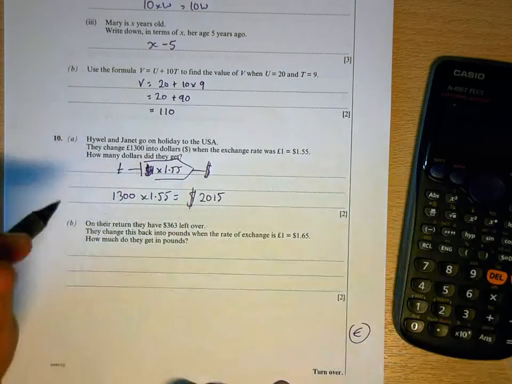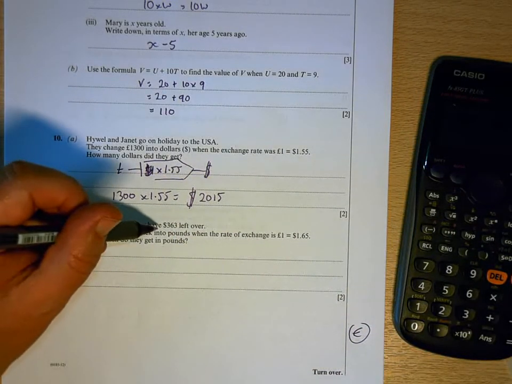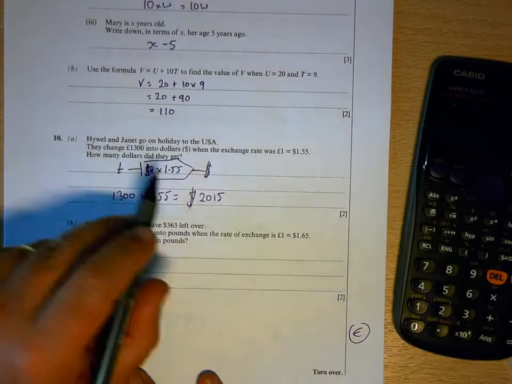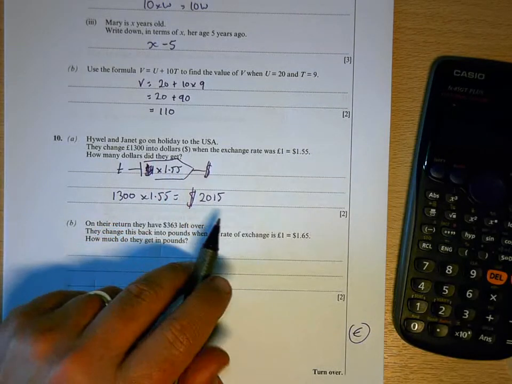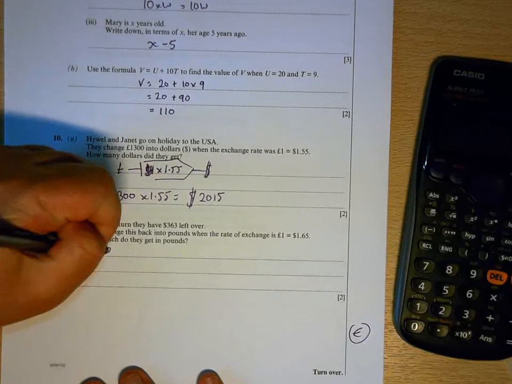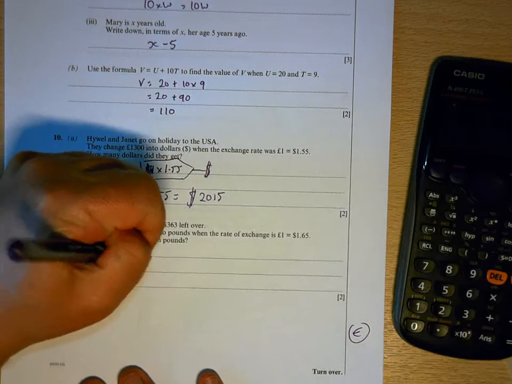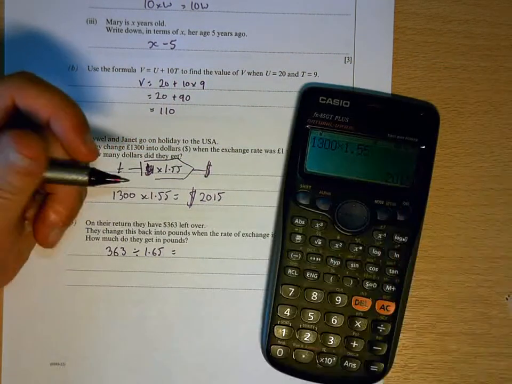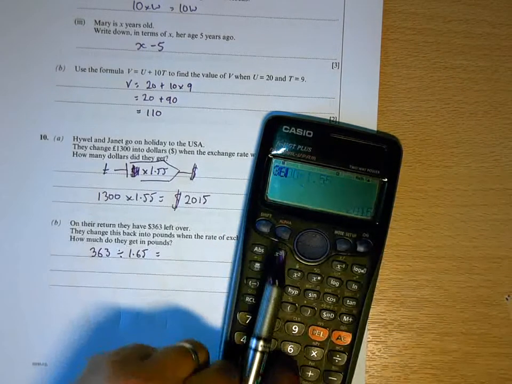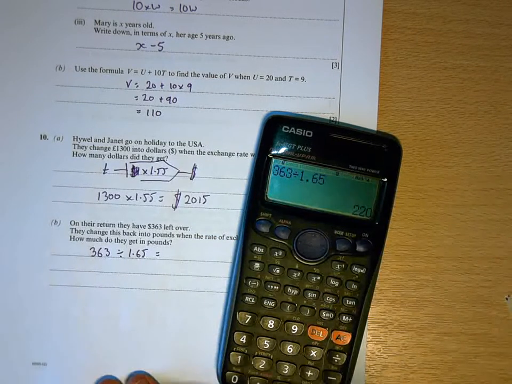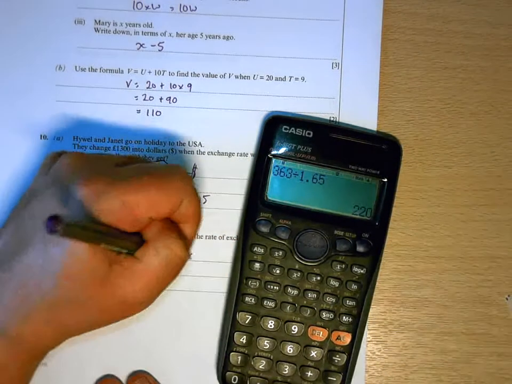In part B, on their return, they have $363 left over. They change this back into pounds when the rate of exchange is £1 is $1.65. So when you're going backwards, you're not going to multiply, you're going to divide, but the rate has changed. So rather than divide by 1.55, they're going to divide by 1.65. So we're going to get $363 divided by 1.65, which is the exchange rate, giving £220 in exchange.